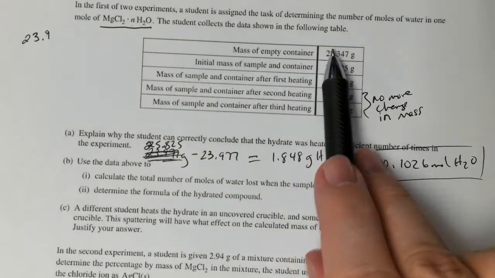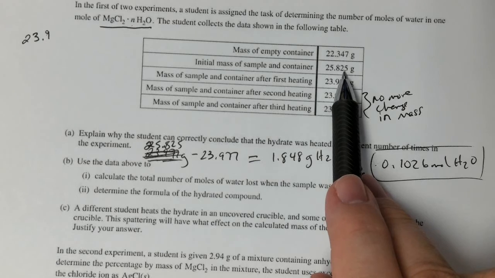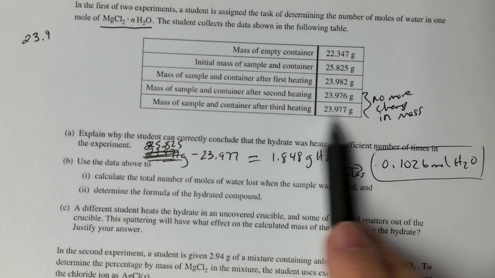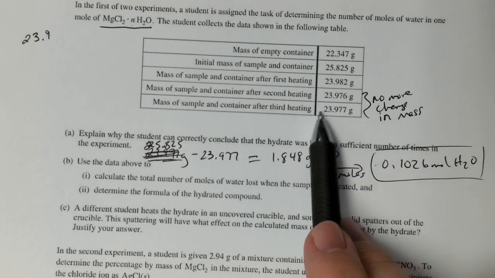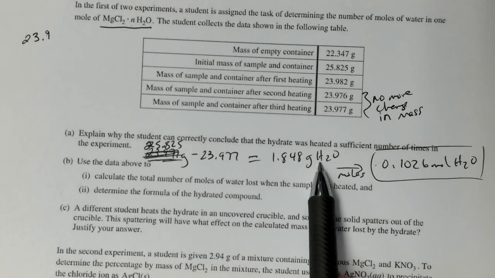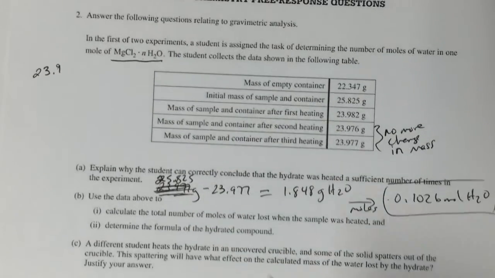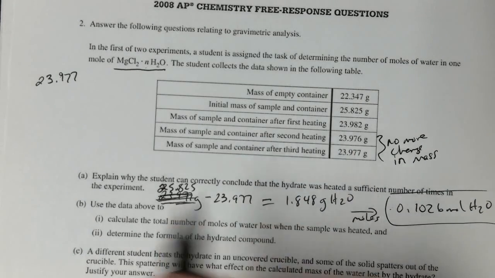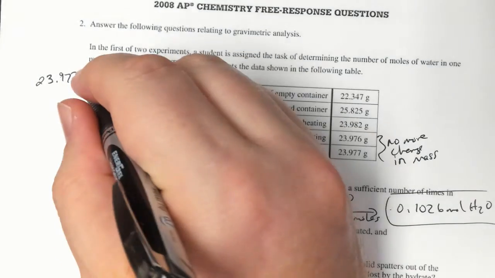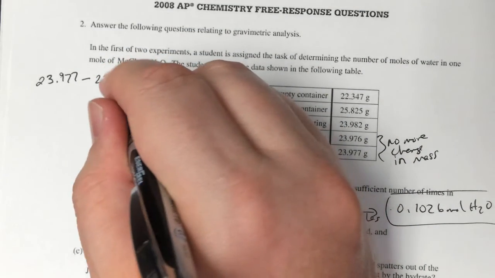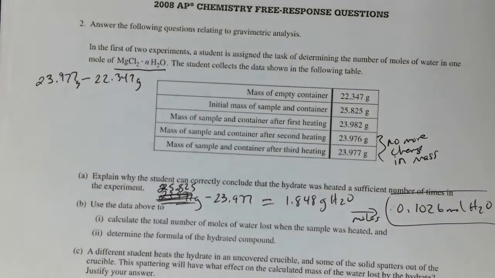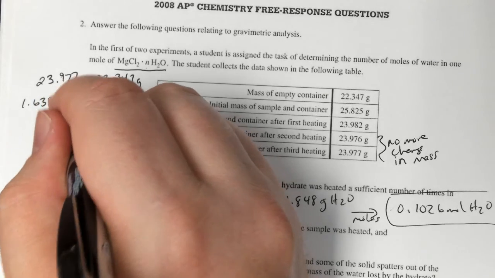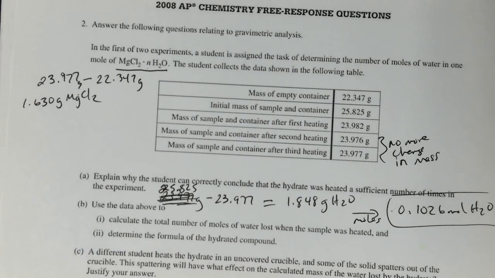So empty container plus the hydrate, do the experiment, you drive the water off, and so this is going to be container plus the dry compound. So this is the water driven off. Alright, so now back to part 2. This is container plus dry, and so we're going to subtract from that the container, 22.347. So that is 1.630 grams of MgCl2. We call that the anhydrate, without water.